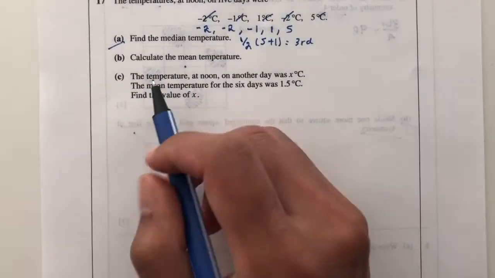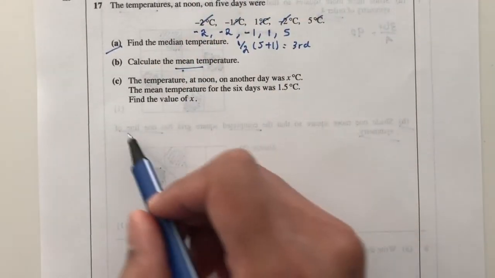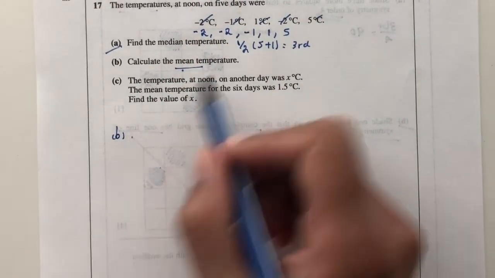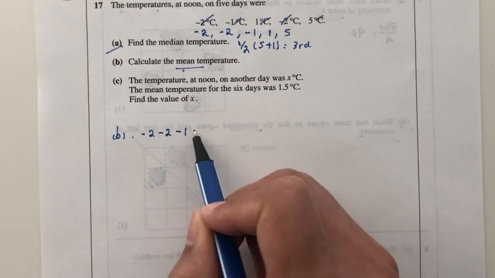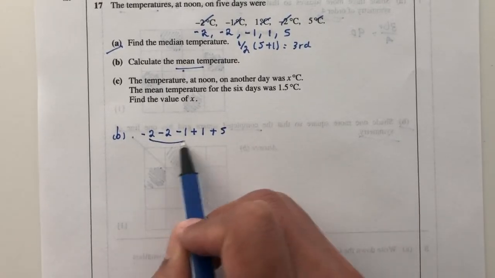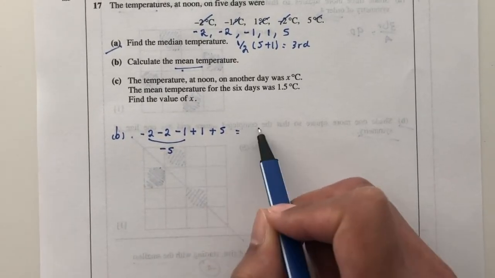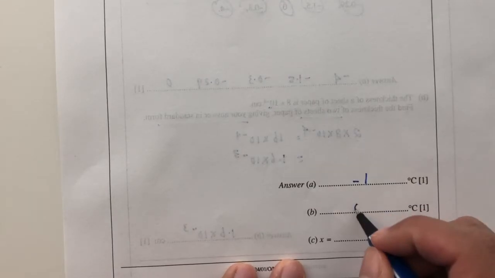Now part B, calculate the mean temperature. Mean, you have to add everything and divide by 5. So let's do that. Mean will be minus 2 plus minus 2 plus minus 1 plus 1 plus 5. So this is minus 5. That will be 1 divided by 5, which is 0.2. So your mean temperature will be 0.2.